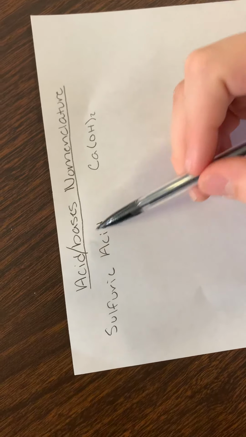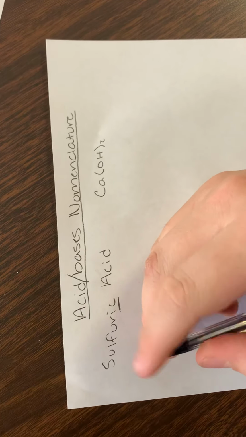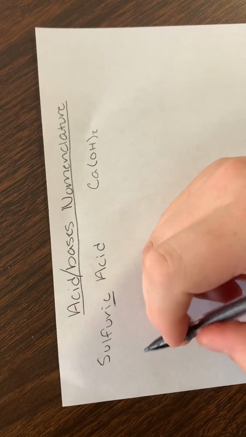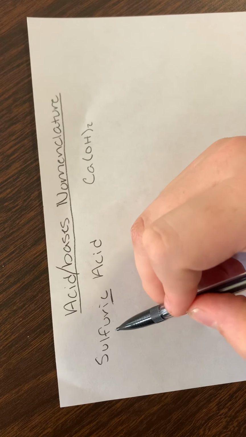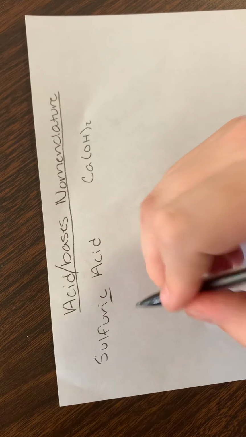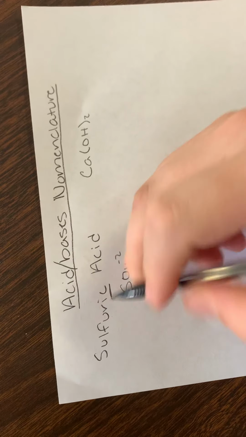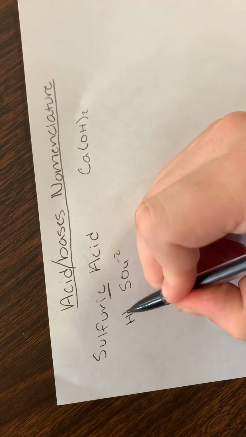Alright, so today we're doing acid-base nomenclature. First, we have sulfuric acid. We know with the -ic, it's going to have a polyatomic ion, and we know sulfur is going to be our base. Now, I don't have my polyatomic ion sheet, but I know that sulfur's polyatomic ion is going to be SO4 -2. But acid always gives us an H +1.